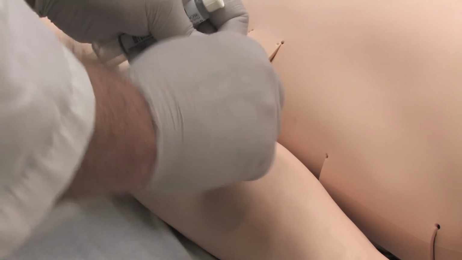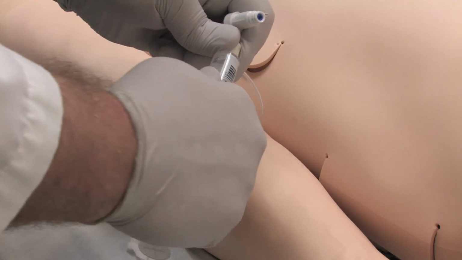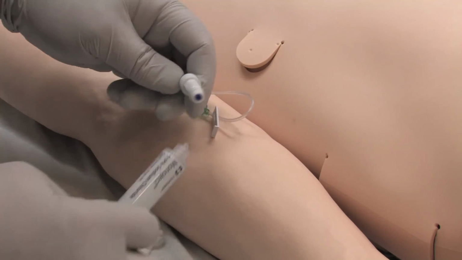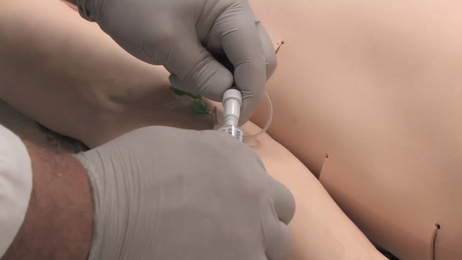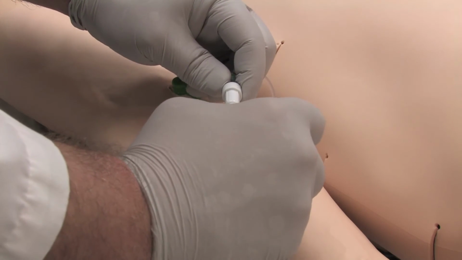If required to start IV fluids or give medications, you may do so via the port in the right arm, which allows for the administration of simulated medications. Once again, the simulator can be programmed automatically to respond to the medication and doses given.